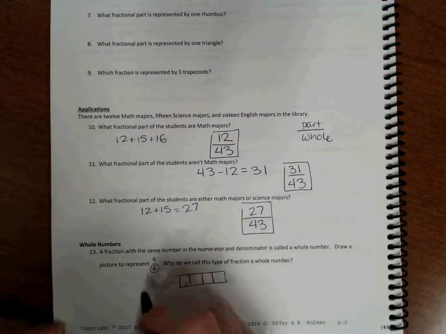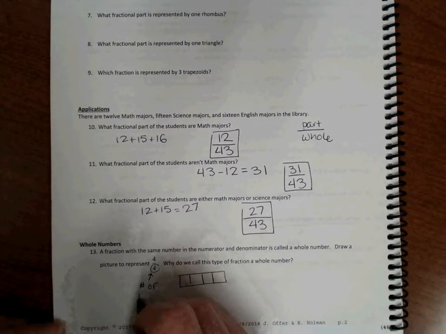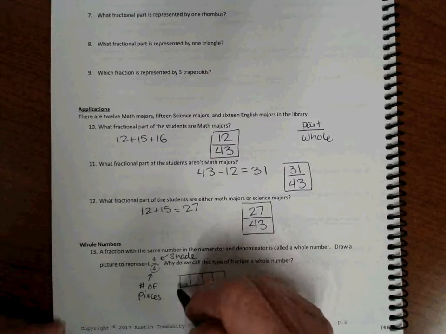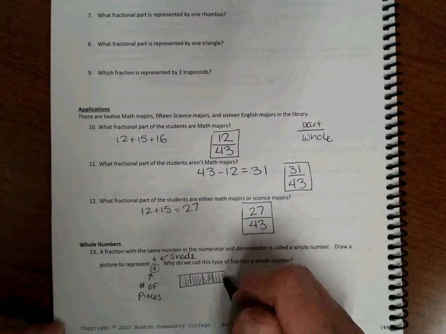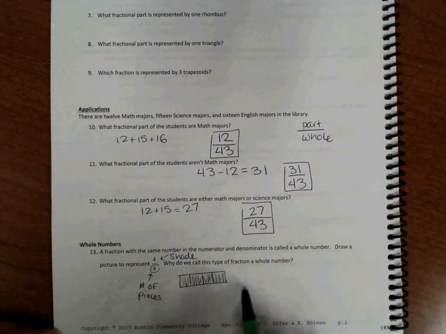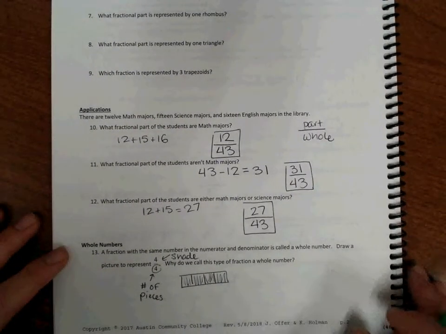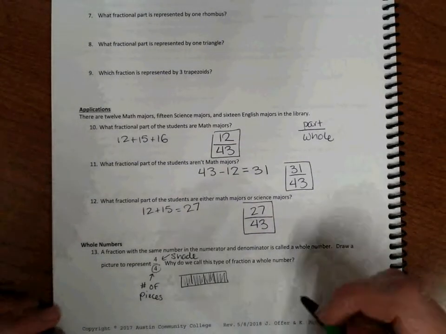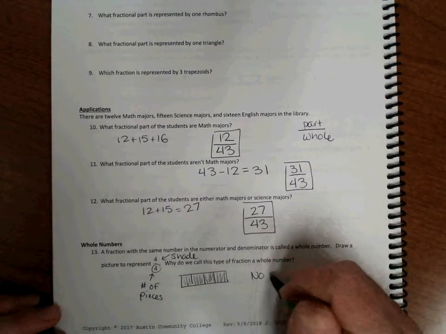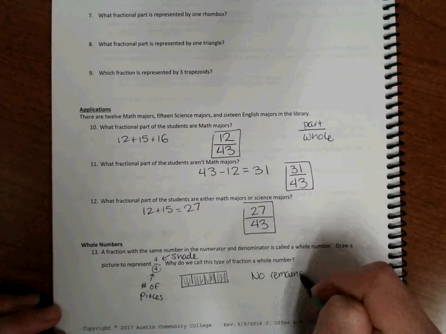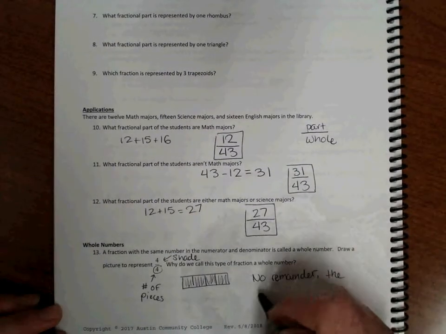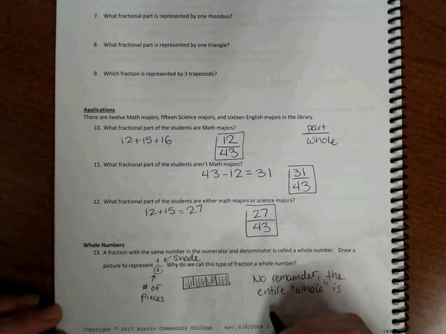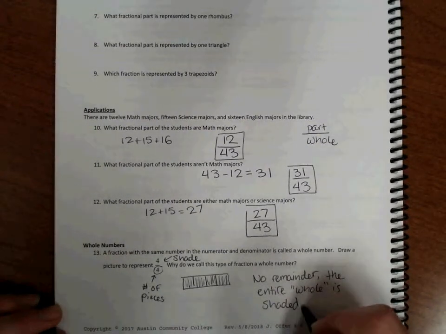So this is the number of pieces. On the top is what I'm going to shade. And so I'm going to shade 4 out of 4 pieces, meaning I've shaded one whole piece, one whole shape. Why do we call this fraction a whole number? Because there's nothing left over, there's no remainder. The entire whole is shaded. And answers may vary there, just whatever you want to say to explain your picture.